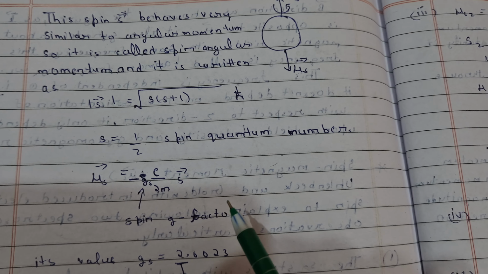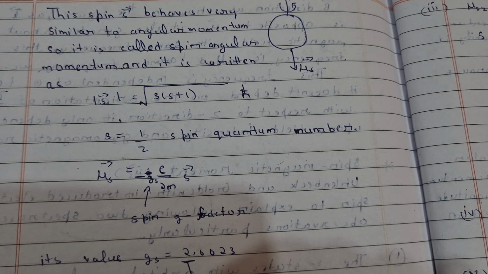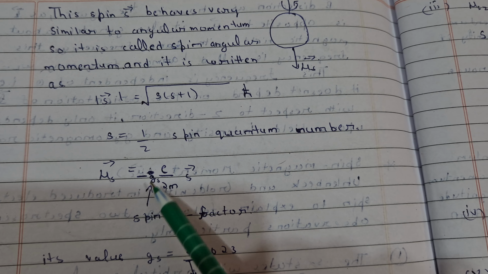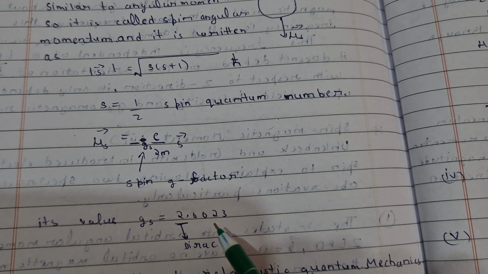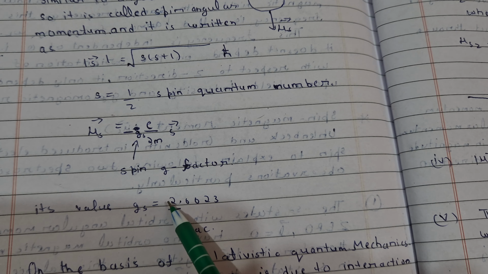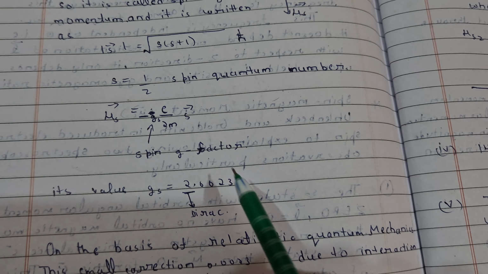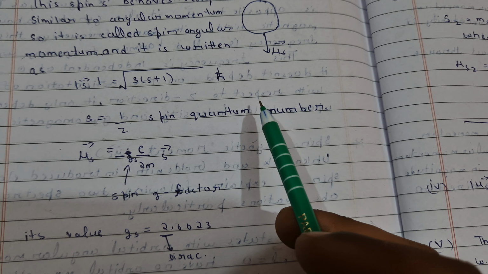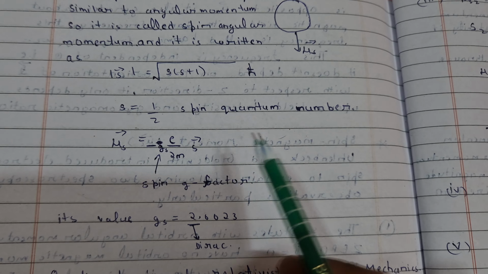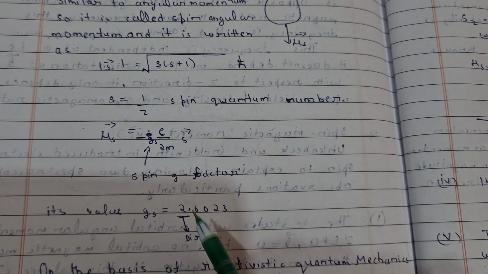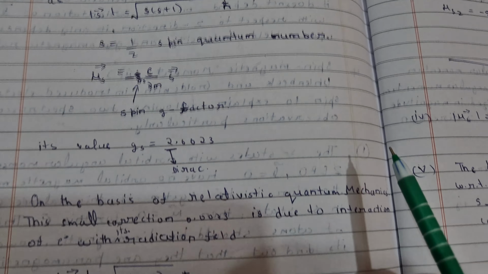Now this must have the same formula for the magnetic moment also, that is minus gs e by 2m S. But see, the g factor, or spin g factor, for the spin magnetic moment is 2.0023. It is generally 2, as given by Dirac, but there is this correction term 0.0023. This is because when the electron has spin, there will be some radiation or electric field, and some fields will be there. So that's why there is this correction term in gs. So this is the correct value, and that's how you can calculate the magnetic moment for the spin.